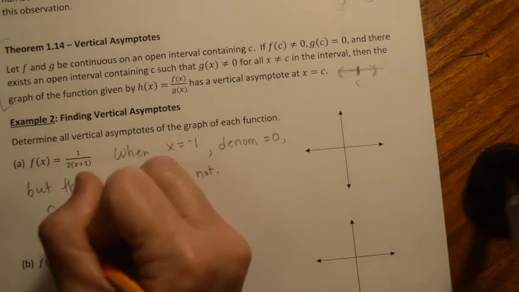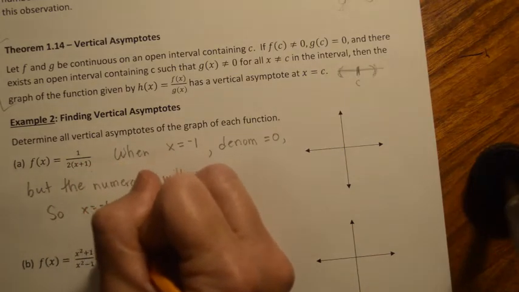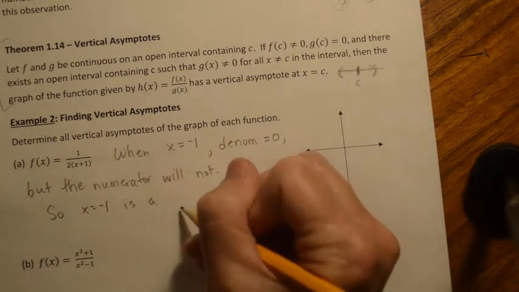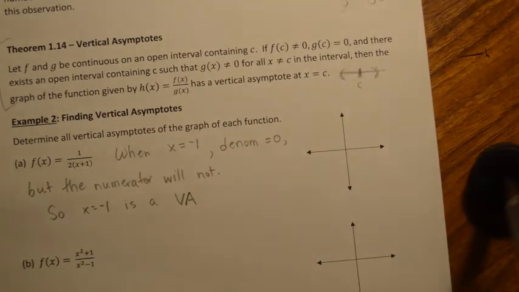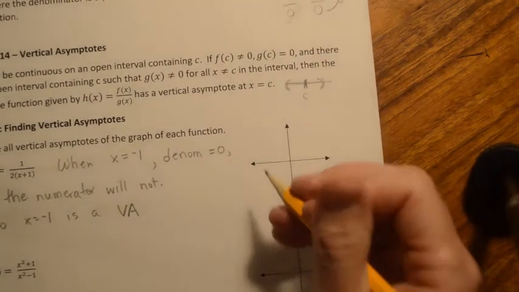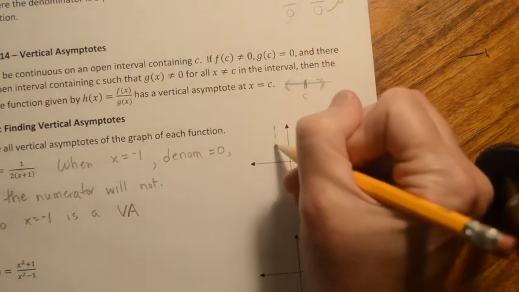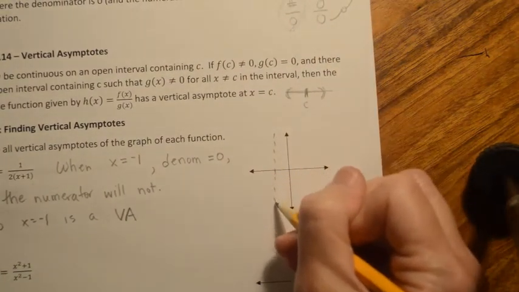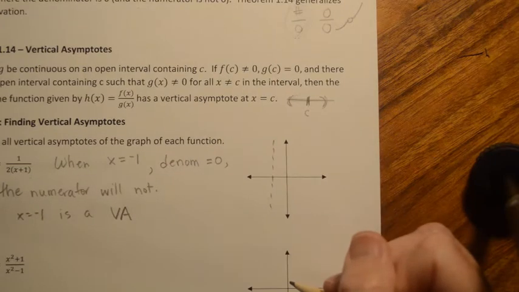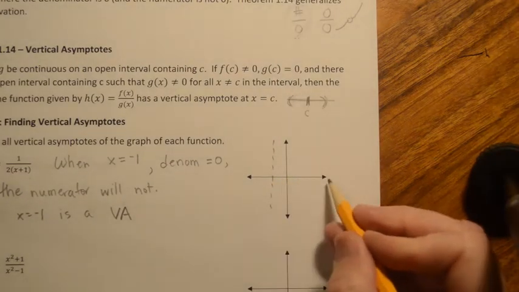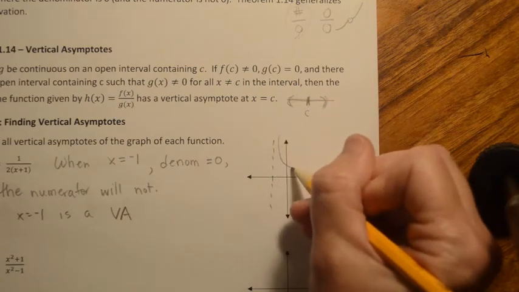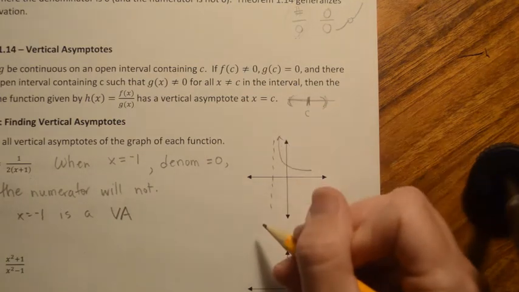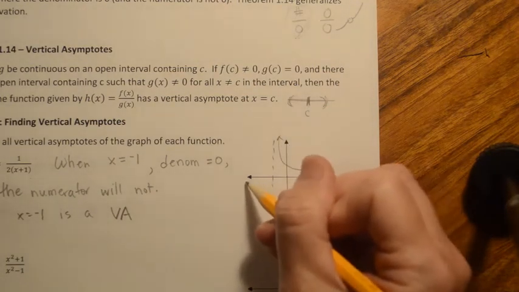All right, so x equals -1 is a vertical asymptote. I'm just going to write VA, vertical asymptote. All right, what does this look like? It's going to have a vertical asymptote here at -1. For values that are greater than -1, it's going to approach positive infinity as we approach there. And here it's going to approach negative infinity.